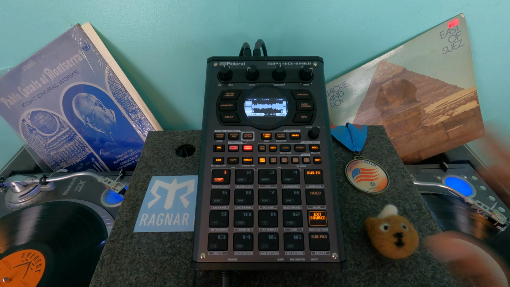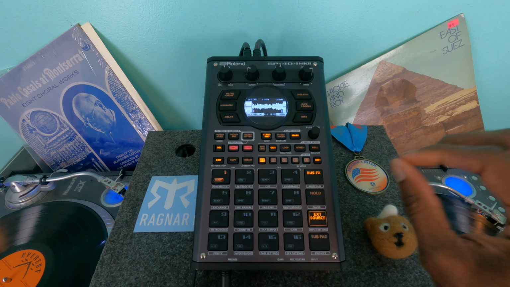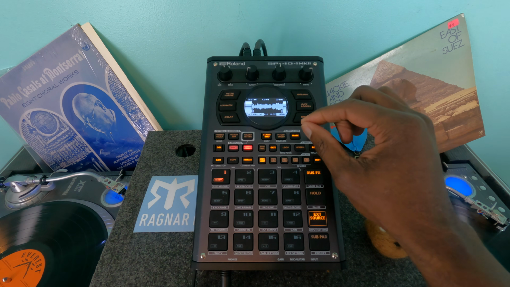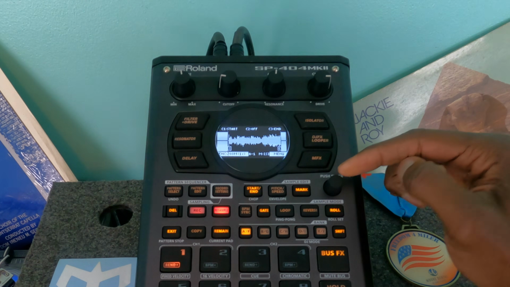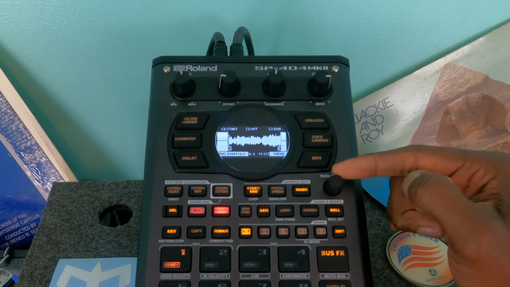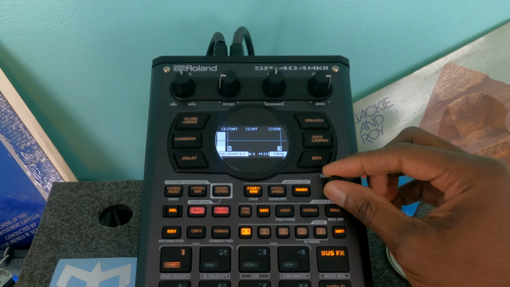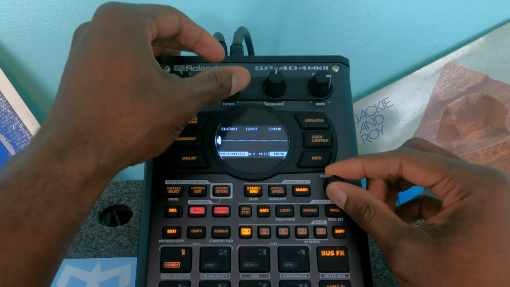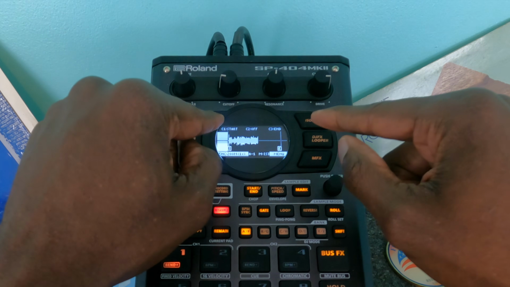So even though you can see the start and end from this angle, if you want to get really fine-tuned into how much closer you want to see or manipulate the start and the end of the audio, you can use this inner knob right here, and it will zoom in for you. As I'm turning the knob, I'm getting closer, and it depends on which one, the start or the end, that you've manipulated.